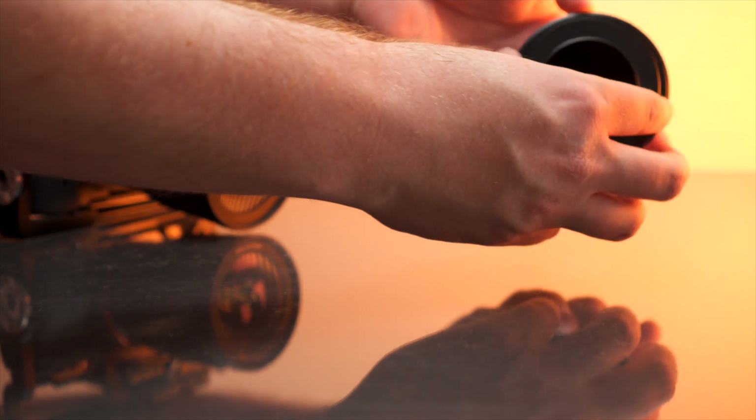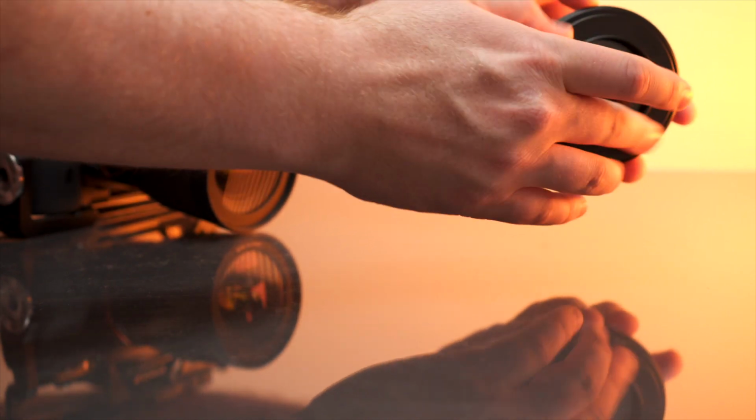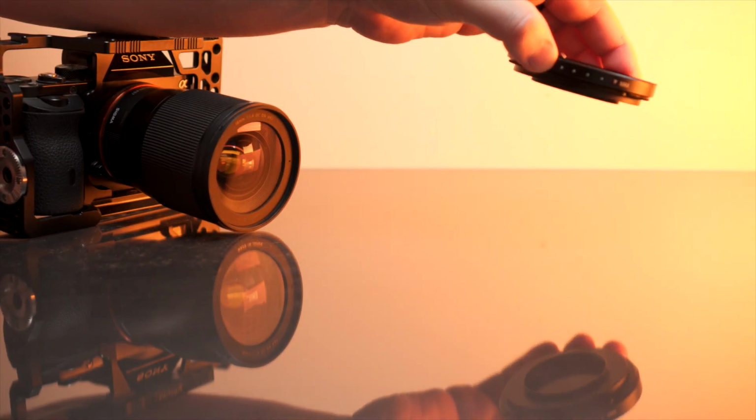When you do that, it can also cause vignetting, and it causes a lot of weight on the front of your lens. So you really don't want to do that. You just want to use the specific adapter that you need to go from one thread size down to the next, so you're only using one adapter. The variable ND filter I'm using is from Tiffen, and it actually works really well.